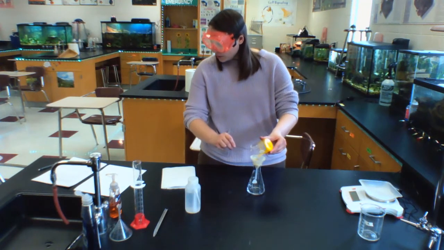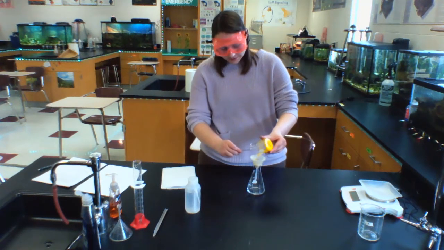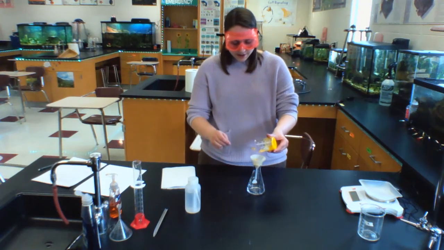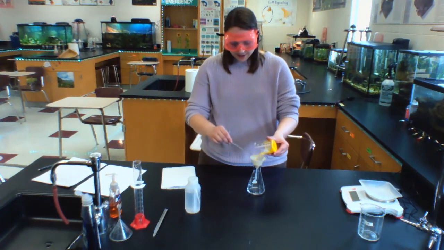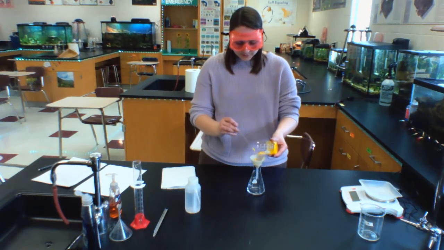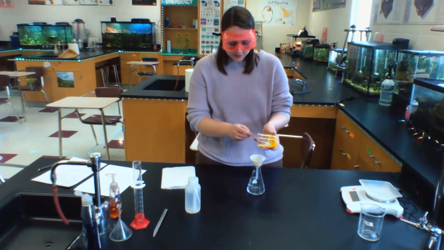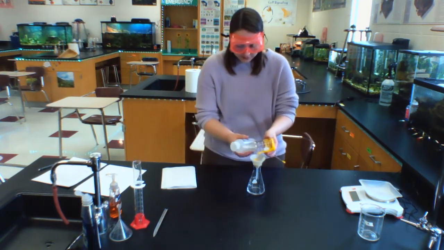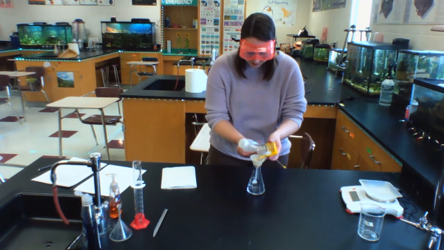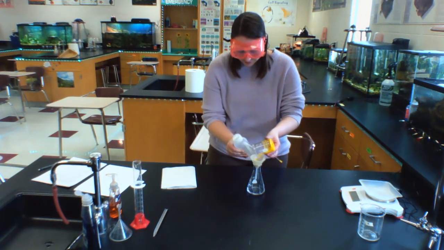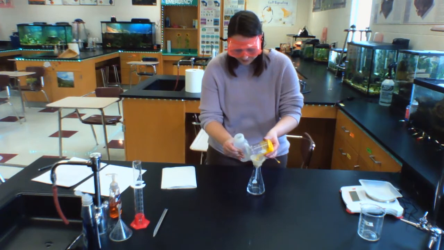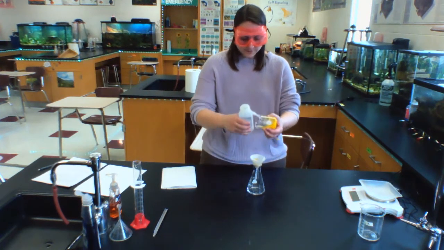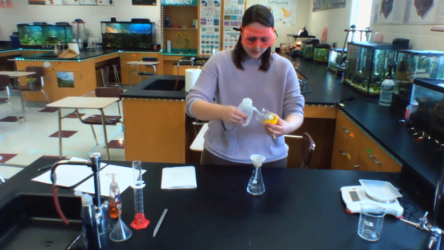Now, in order to get the rest of this solid to come out and go into my filter paper, I am going to use a little bit of this distilled water in my squirt bottle. So I'm going to hold on to this. I'm going to use this squirt bottle, wash bottle, to get the rest of my product to come out. Sometimes this can be a little tricky.